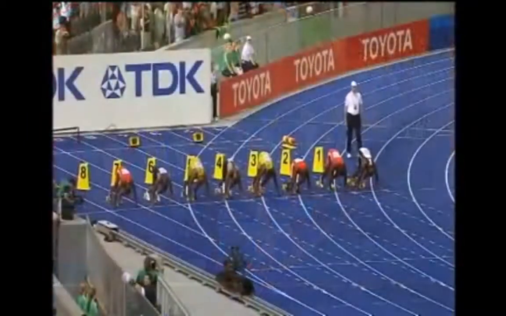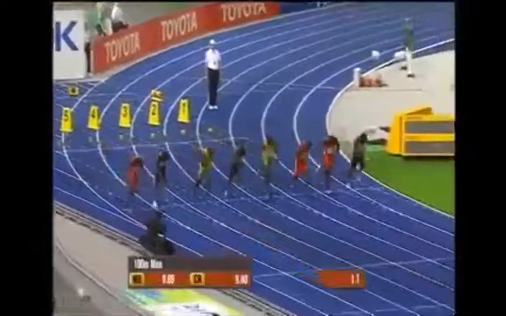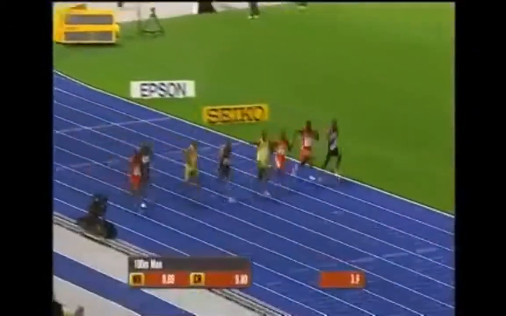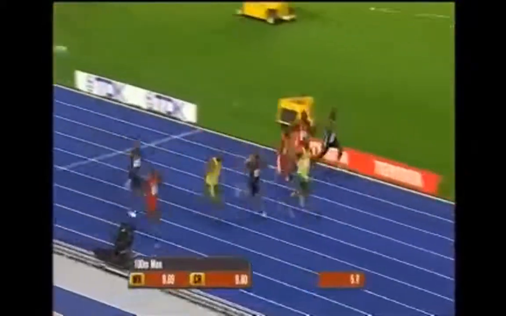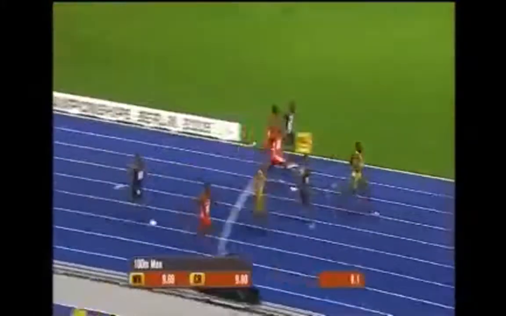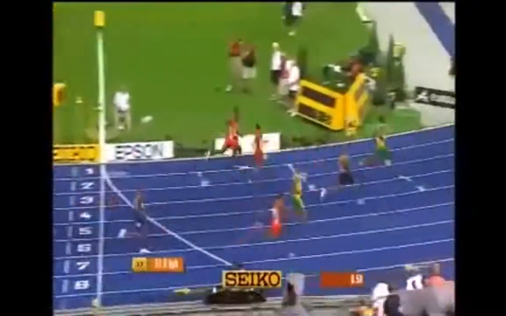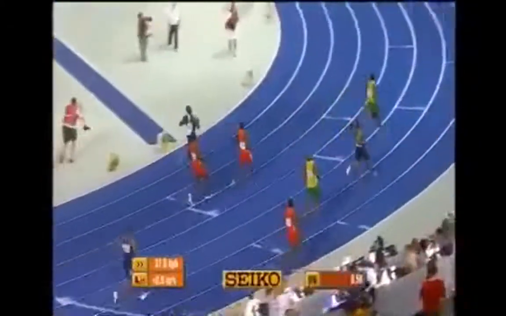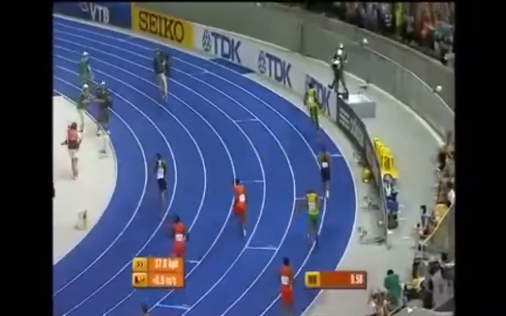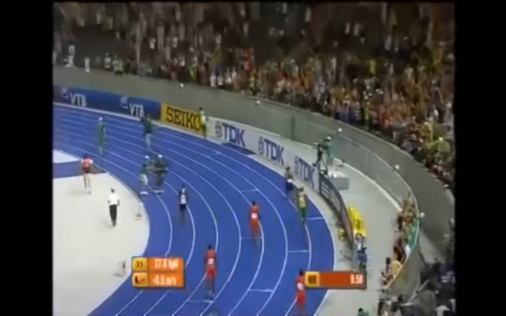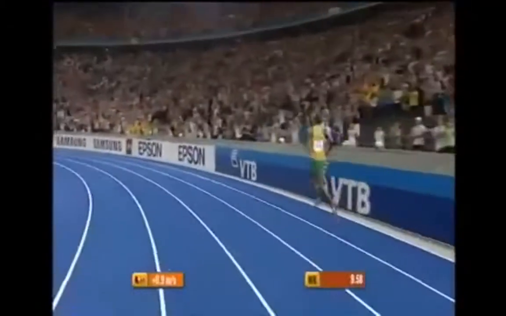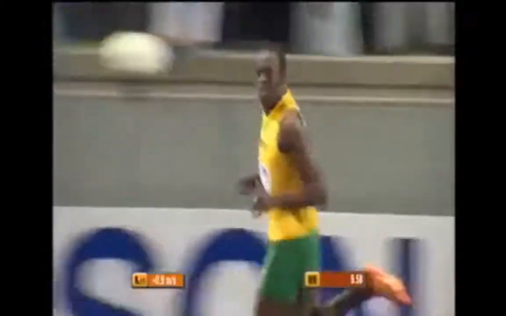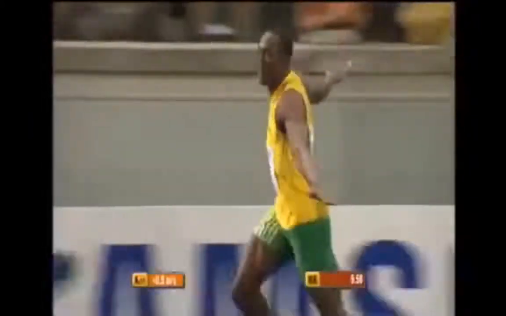Set. They get away first time. Tyson Gay right alongside Usain Bolt, but here he goes, streaking away already. It's Bolt all the way. He's looking round at Gay. Watch the clock. A new world record for Usain Bolt. They say lightning doesn't strike twice. Can you believe it?